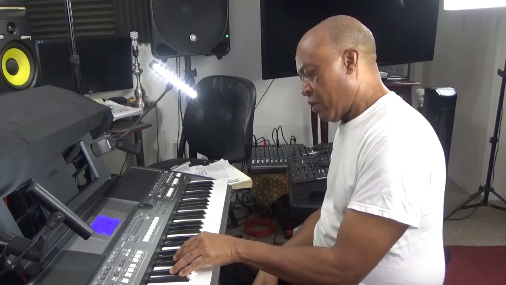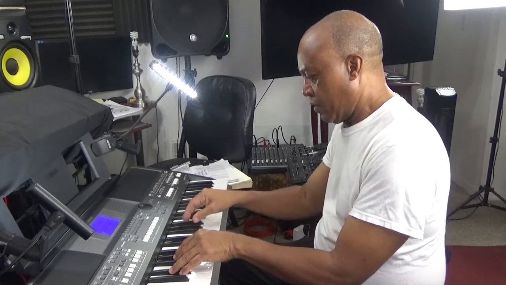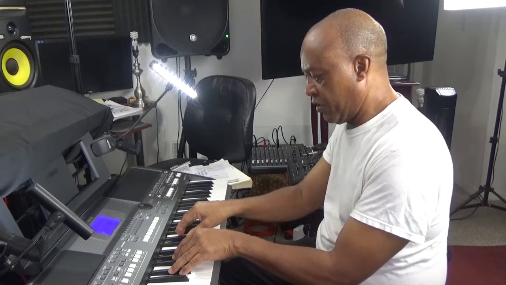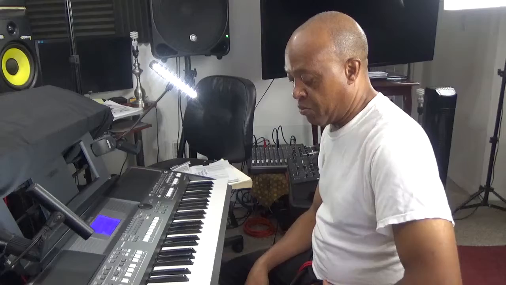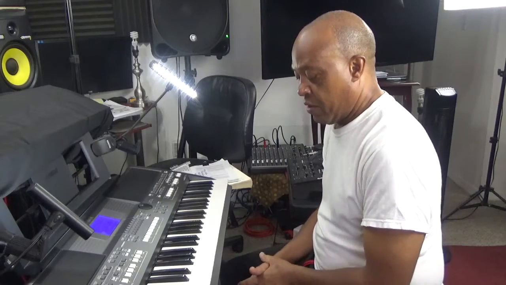Now I'm in D flat, that's the root position, and I want to move to G flat, which is the subdominant. I'm going to see if I have at least one common note in those two triads.